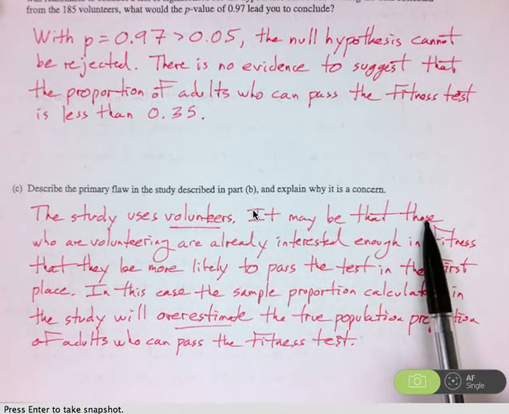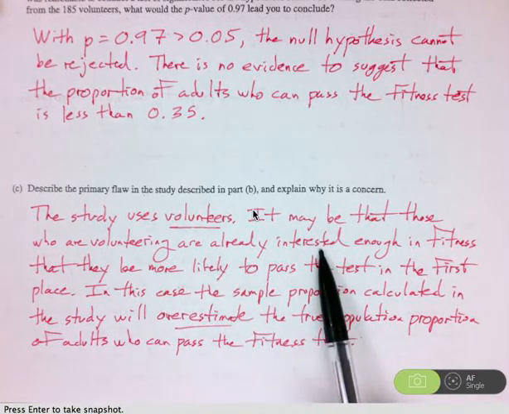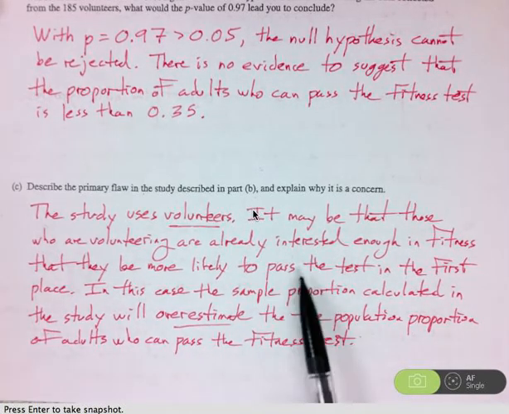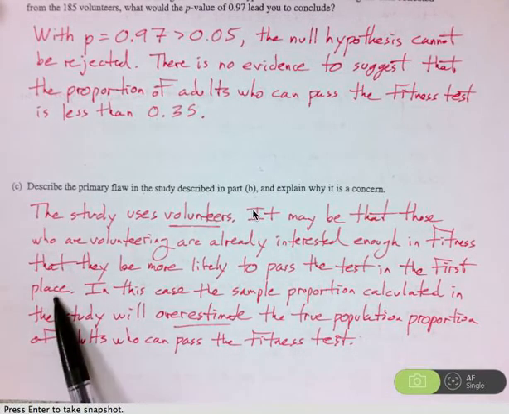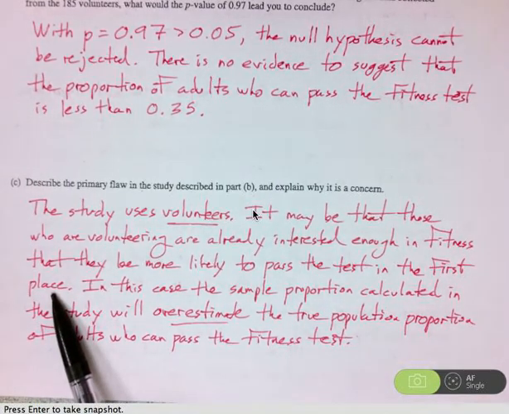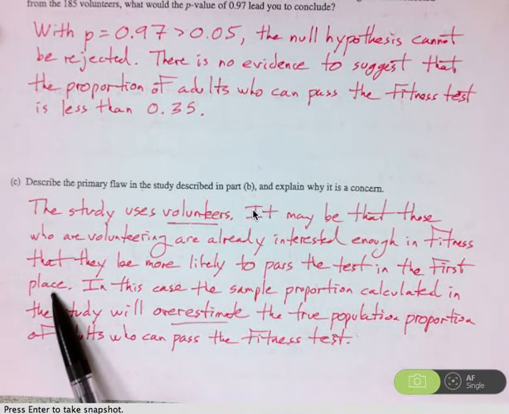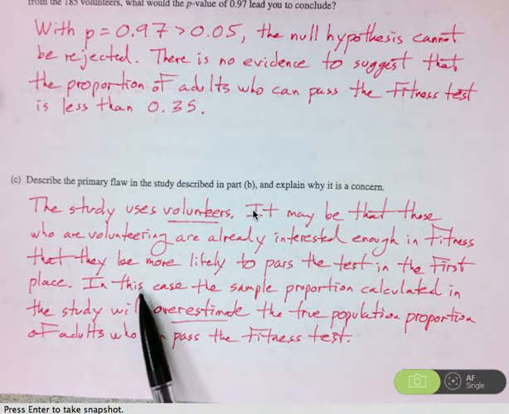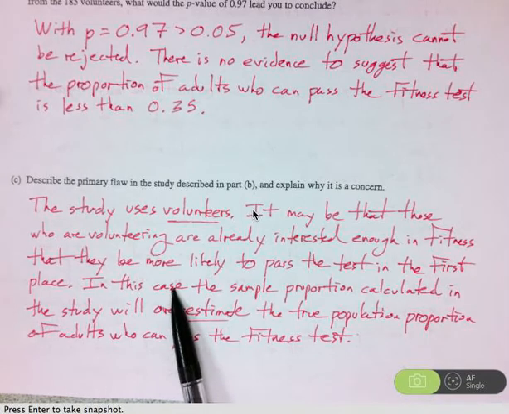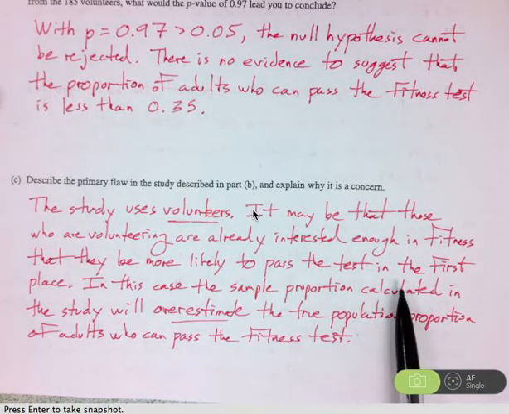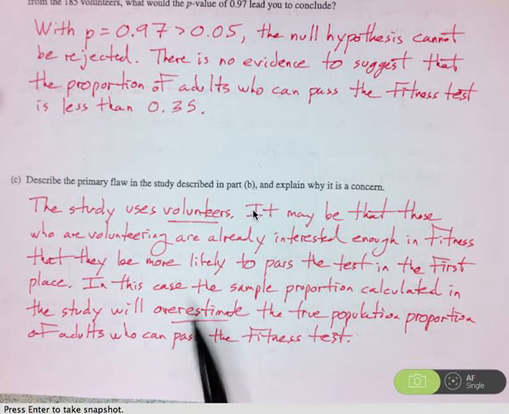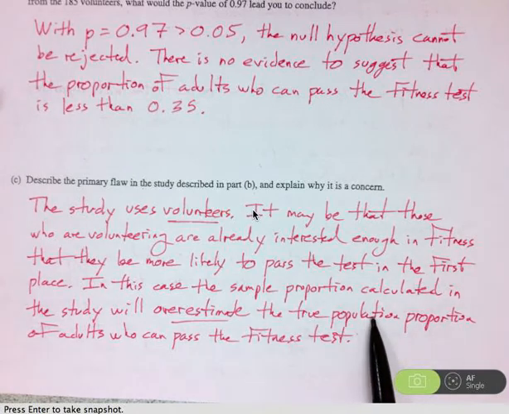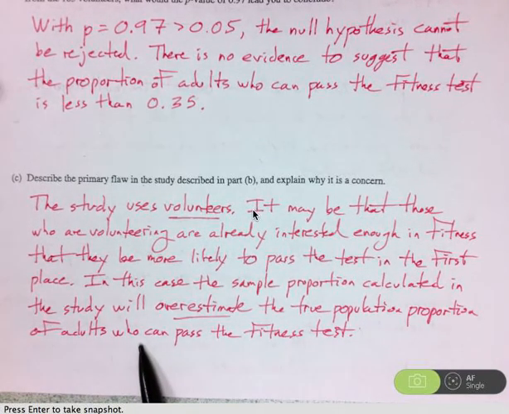It may be that these people who are volunteering are already interested in physical fitness, so maybe they're more likely to pass the test in the first place. So we're saying something about why these volunteers are different in terms of physical fitness, in terms of their likelihood to pass the test. But now we have to describe the effect on the estimate of our parameter. In this case, if the people start off being more physically fit, the sample proportion calculated in the study will overestimate, it's going to be higher than, the true population proportion of adults who could pass the physical fitness test.